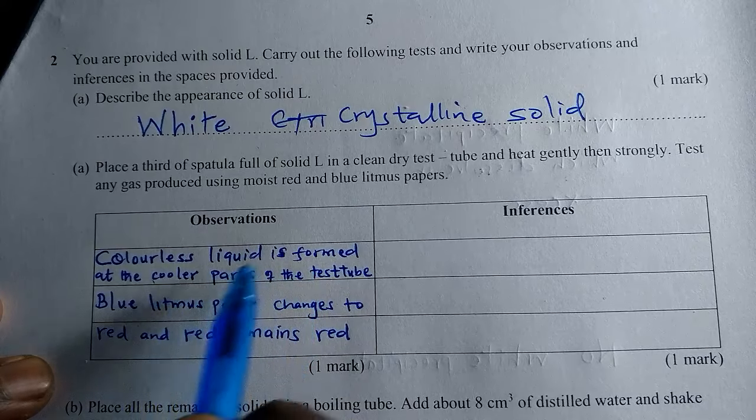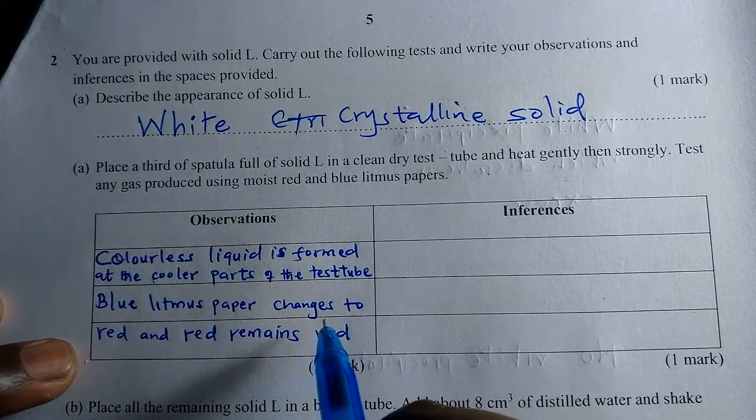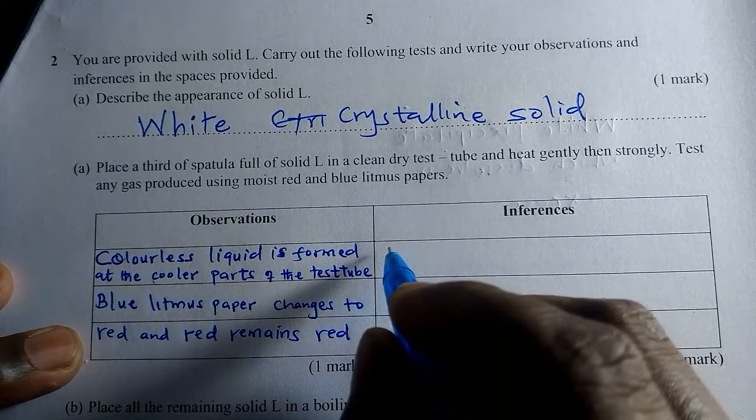So that if that is the case, then it means that this solid L is hydrated. In other words, it contains water of crystallization. So you will say solid L is hydrated.